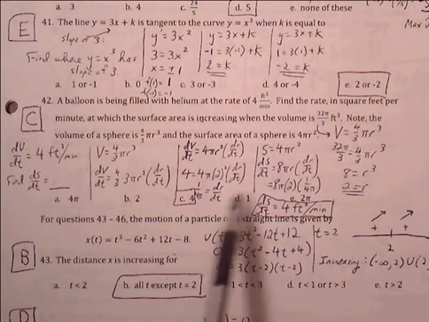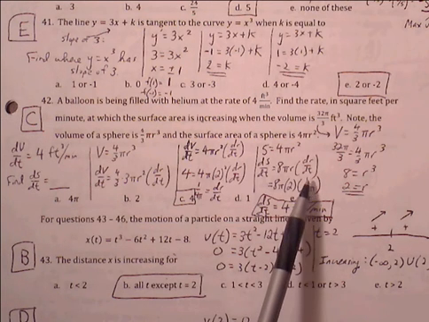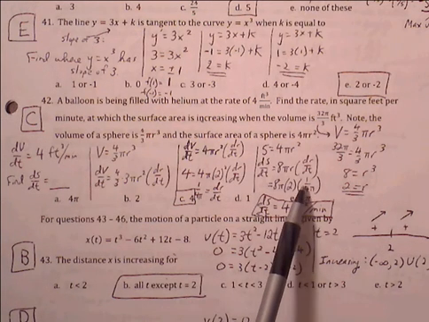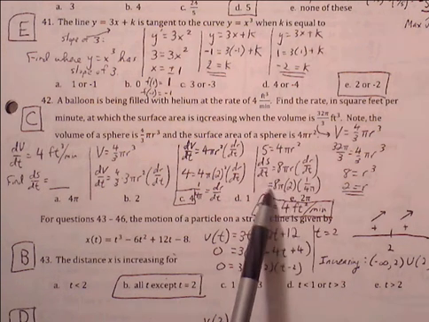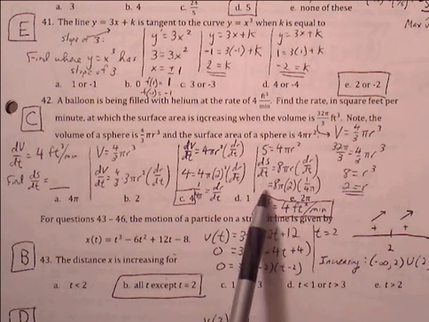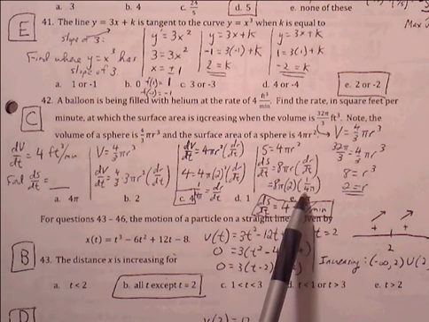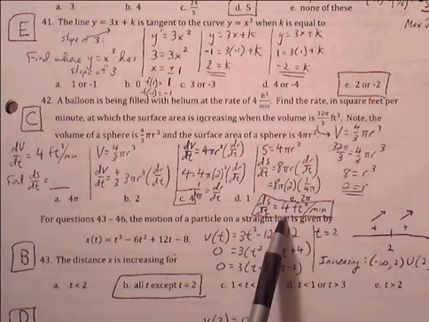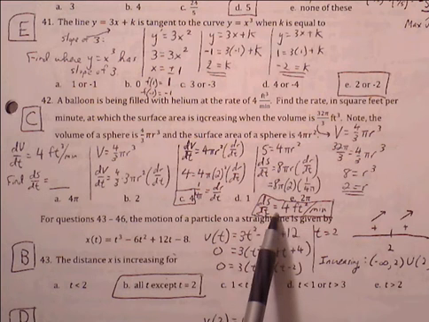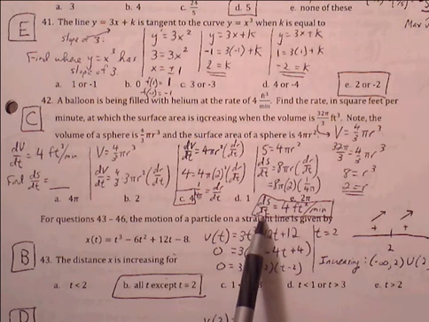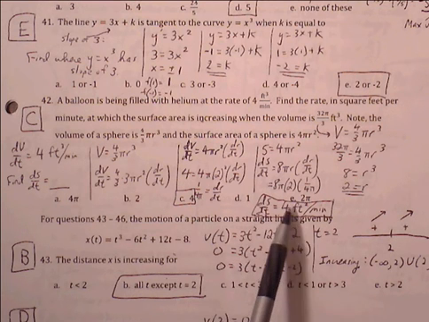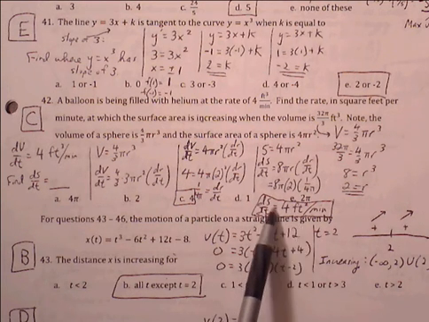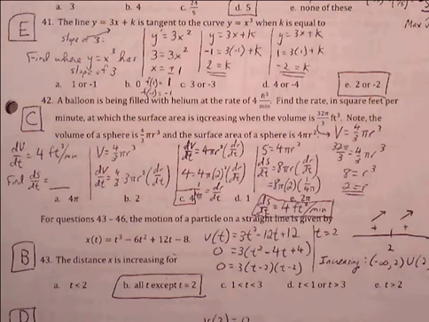If we plug in 1 over 4 pi for dr/dt, and if we plug in 2 for the radius, then we can solve for ds/dt, which is 8 times 2 divided by 4. 16 divided by 4 is 4. The pi's cancel out. So the surface area is changing at a rate of 4 square feet per minute. The unit of measure for area is square feet, and since we're dealing with a rate, it's per minute.